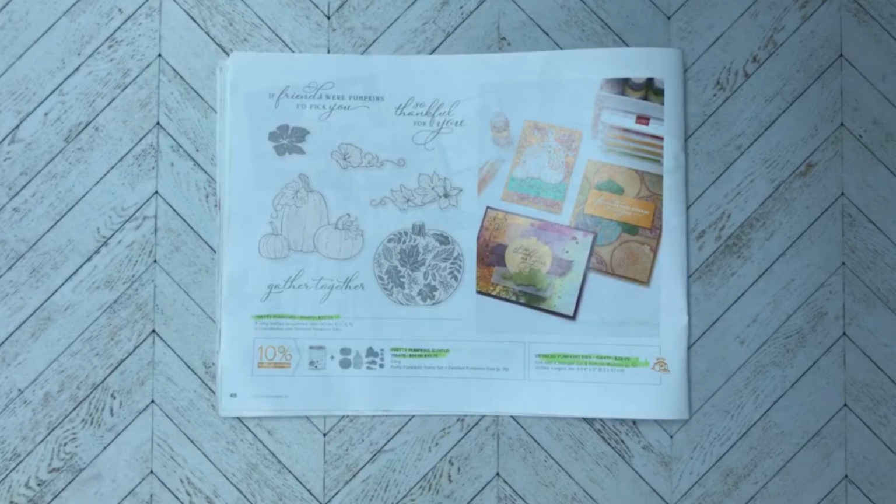I'm going to do something different. I'm using the October 2021 sketch design by Me Crafty Owl. Some of you may have seen her videos and how she has different sketches each month. So I decided I was going to use the sketch that she's created for October and design my card around that.